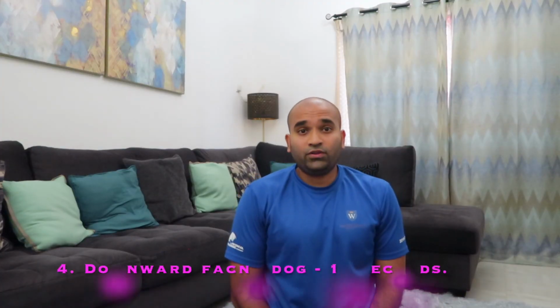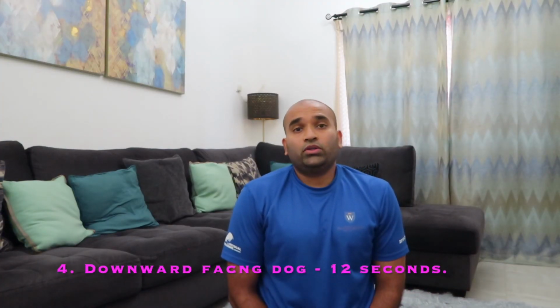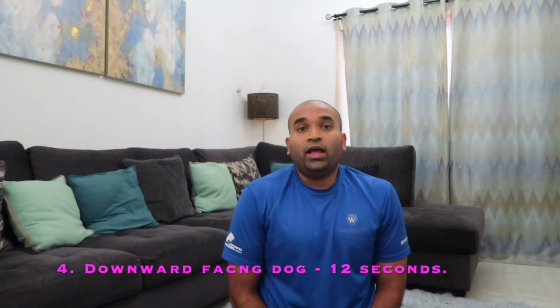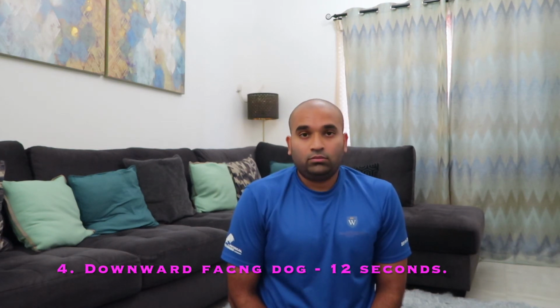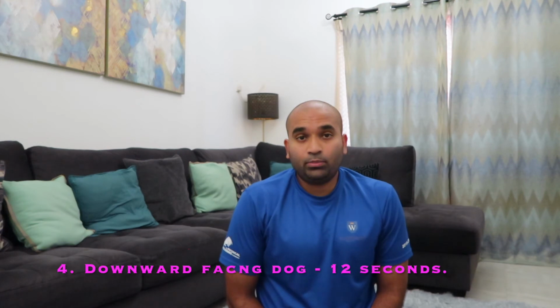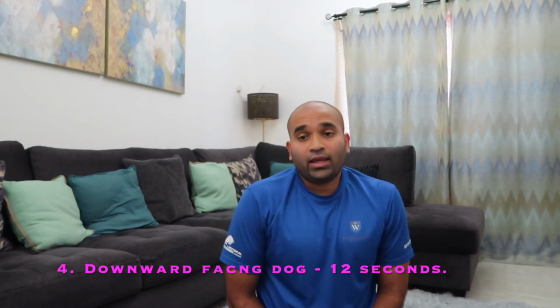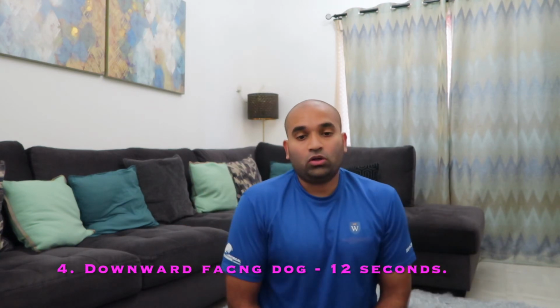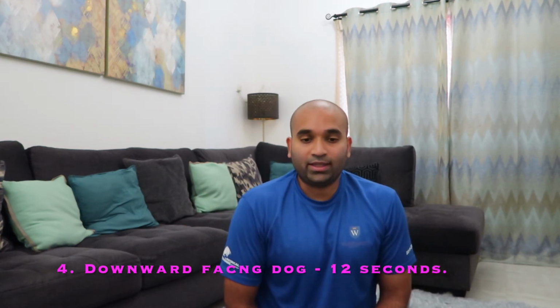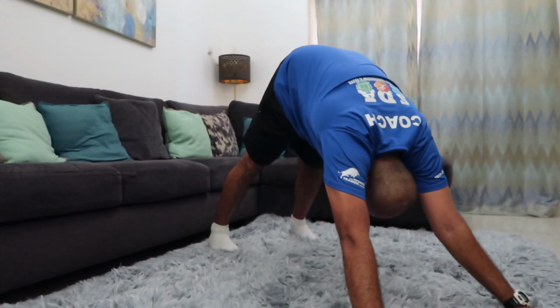Okay, so after the cobra pose, we are going to do something which is known as the downward facing dog. Again, hold this pose for 12 seconds, and this is going to focus on the back of your leg. Also, it stretches your shoulder, so it is going to work on your shoulder mobility. Allow me to demonstrate.